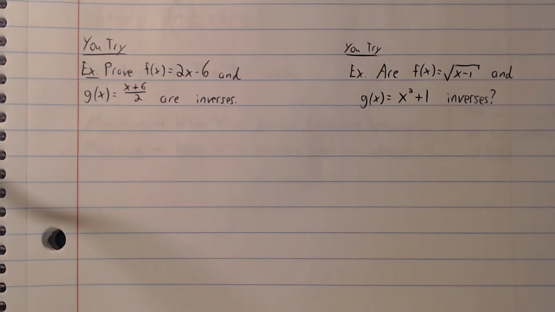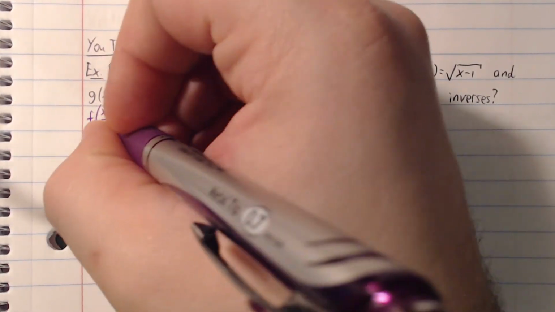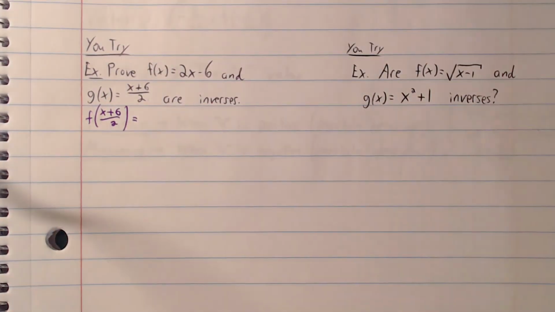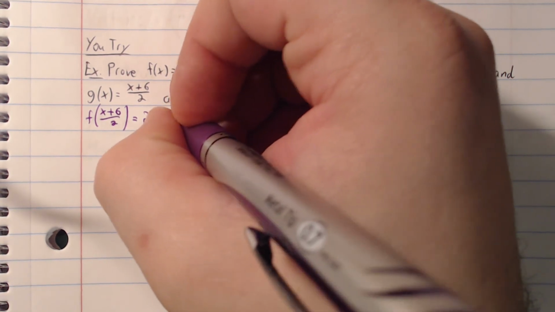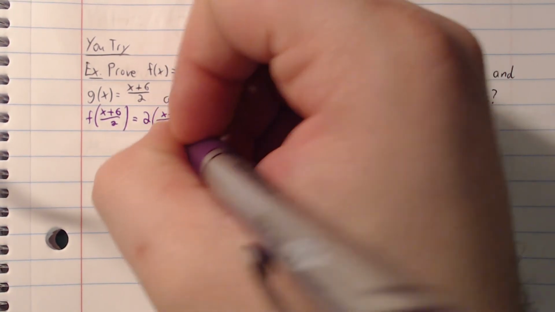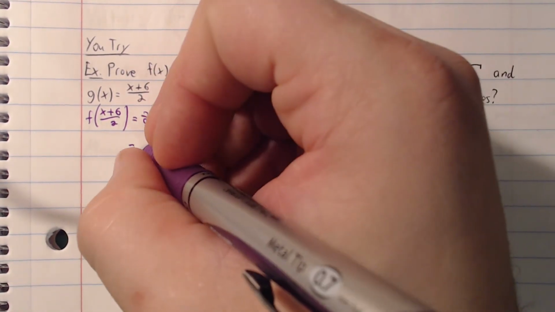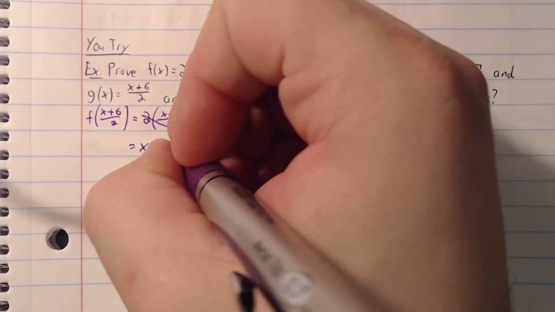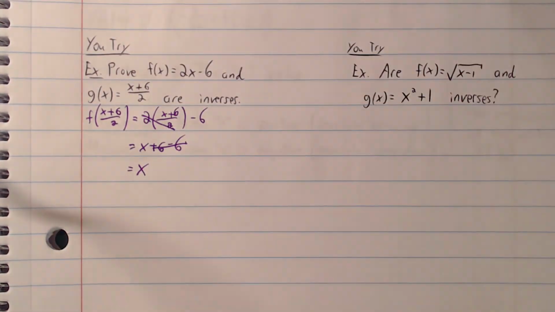Alright, let's see how you did. We're going to evaluate f at x plus 6 over 2, which is g's function. So what we have is 2 times x plus 6 over 2 minus 6. We're going to see our 2's eliminating each other right away. Then we're going to see our 6's eliminating each other, leaving us with just x.